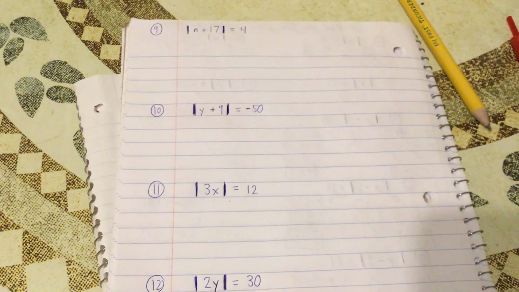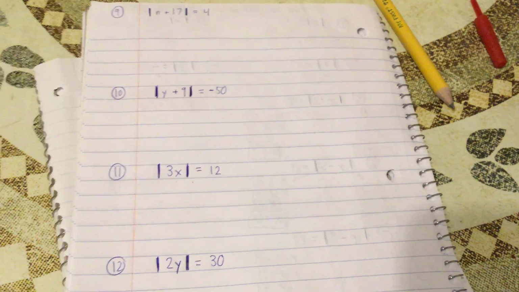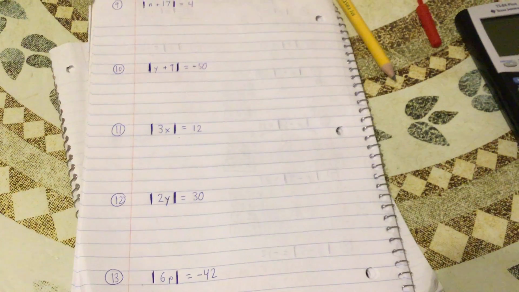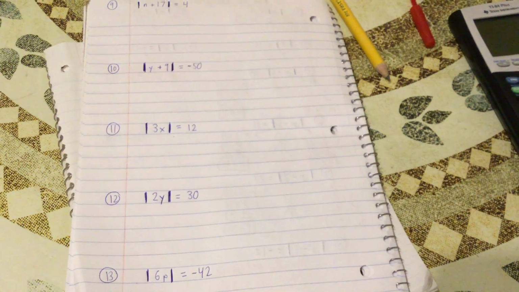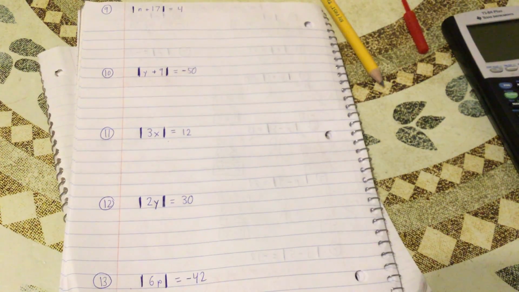There'll be a problem number 13. So let's see if you guys can do these problems. I put 11 and 12 in there just to review what happens when we need to undo multiplication. See if you guys can do these 5 problems. I didn't mean to rob you of a 13th problem. Okay.